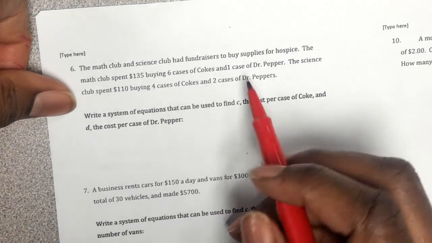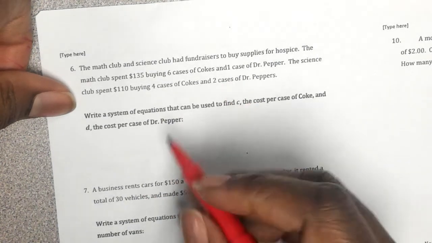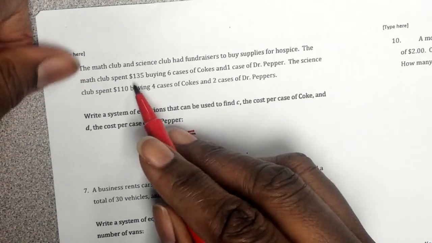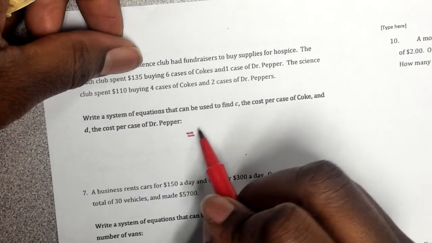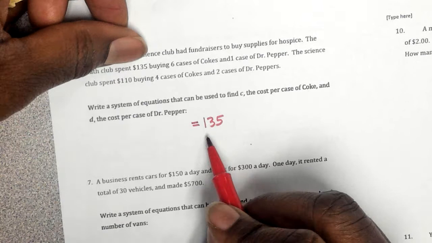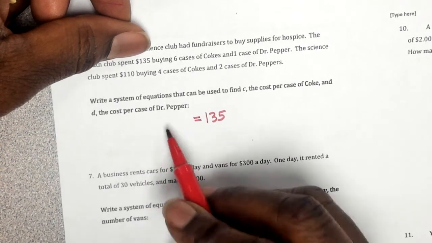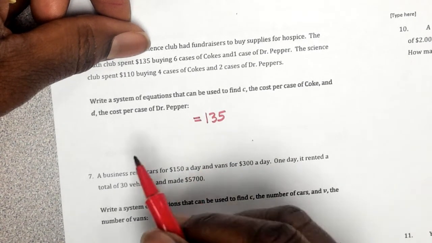This one says we got Cokes and Dr. Peppers. Then it gives us a total. The total the math club spent was $135. What did they spend it on? How many of each of the two things? So that's how you're going to set this one up.